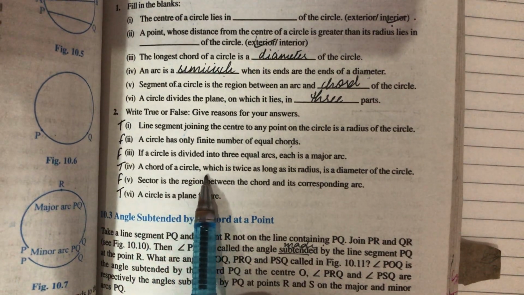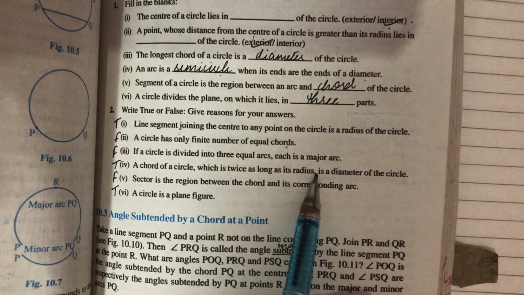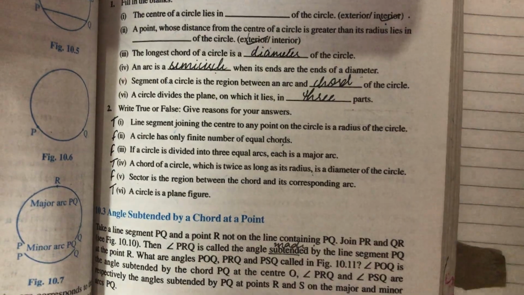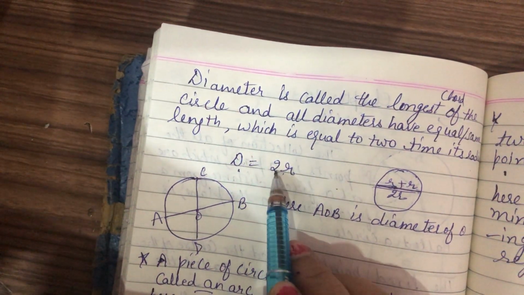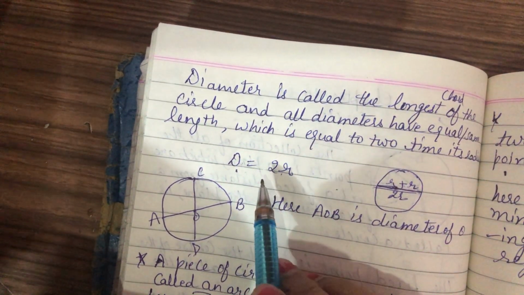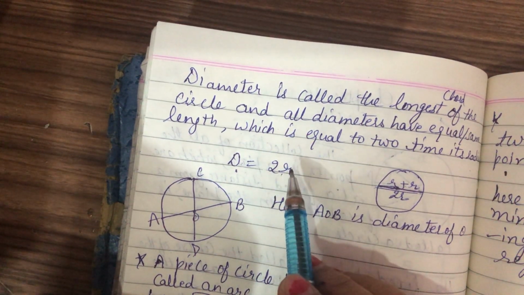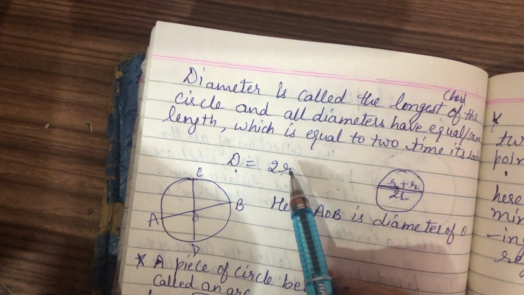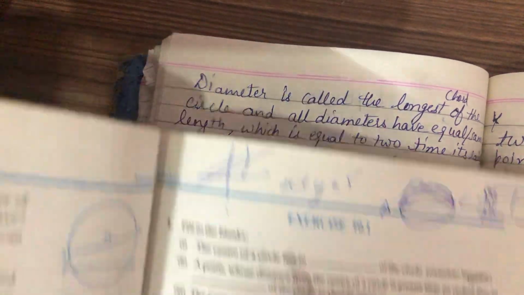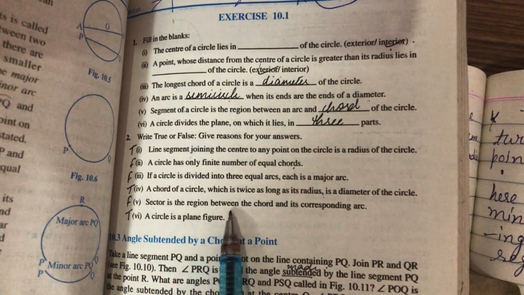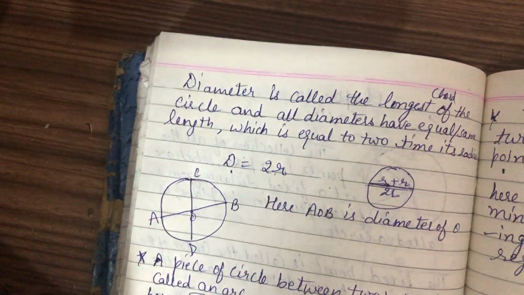Fourth part: a chord of a circle which is twice as long as its radius is the diameter of the circle. Yes, it is true. As I told you, diameter is always twice the radius. So a chord of a circle which is twice as long as its radius is the diameter. So this is true.